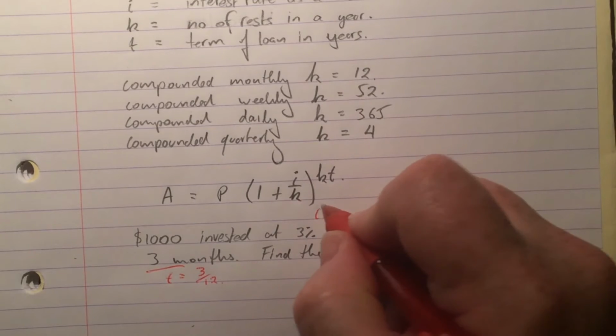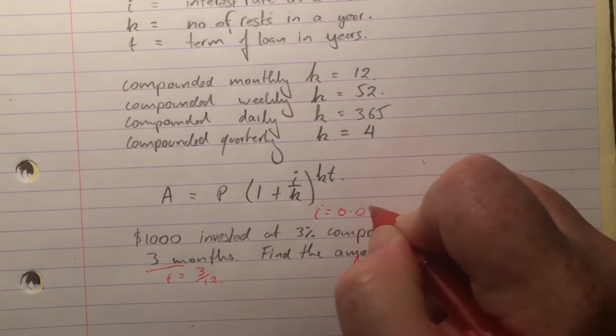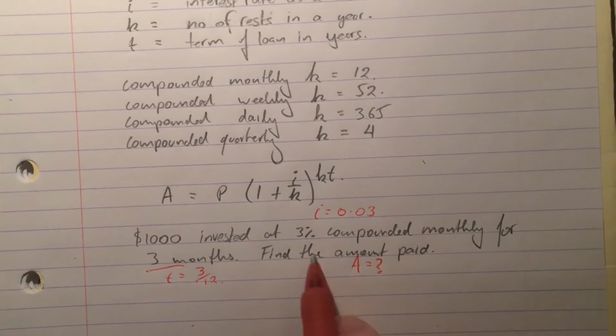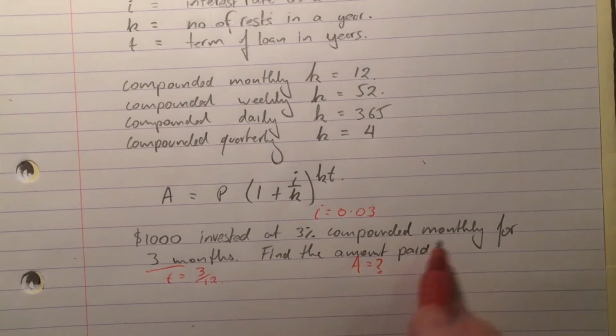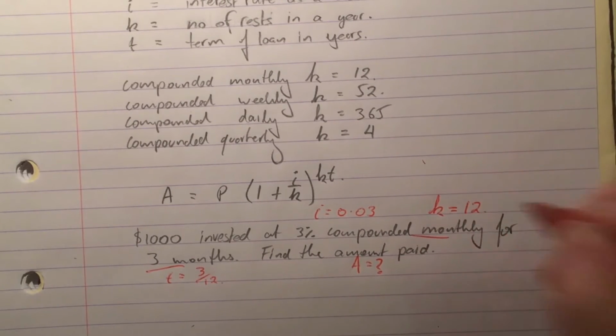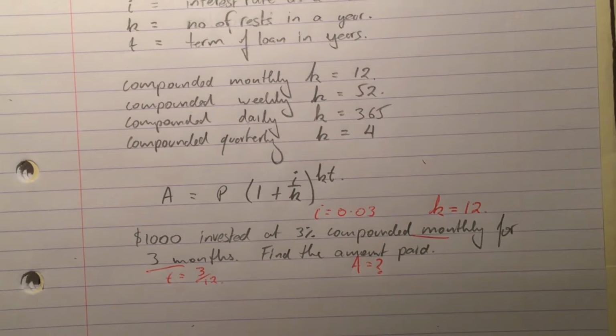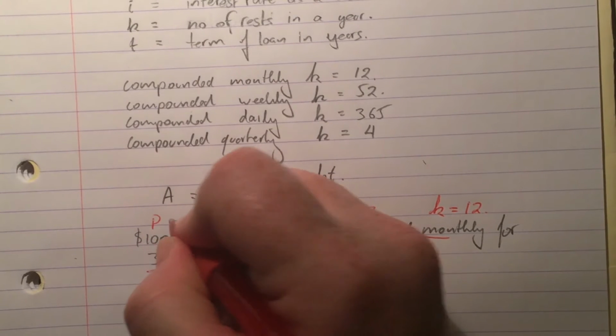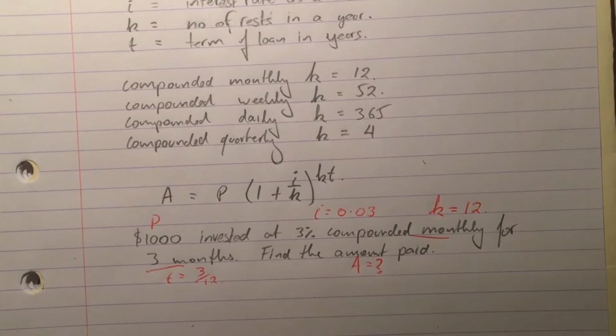The interest rate, I, will be 0.03. This is an investment that's compounded monthly, so K, the number of rests per year, will be 12. And the principal amount is $1,000.